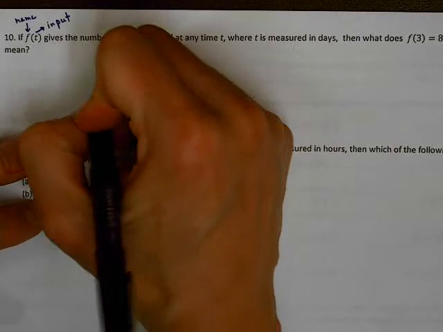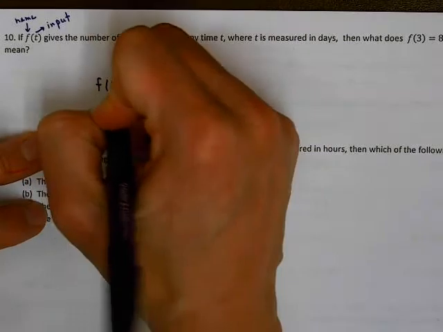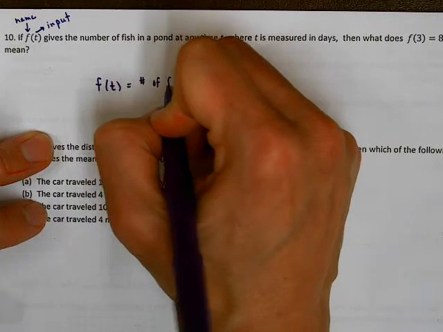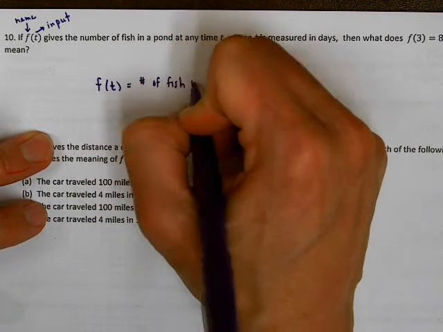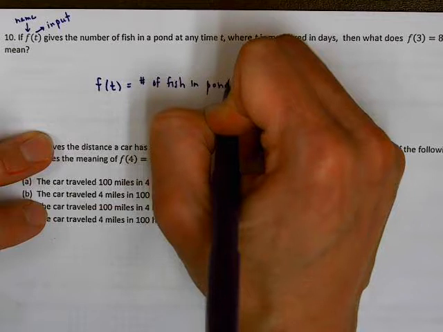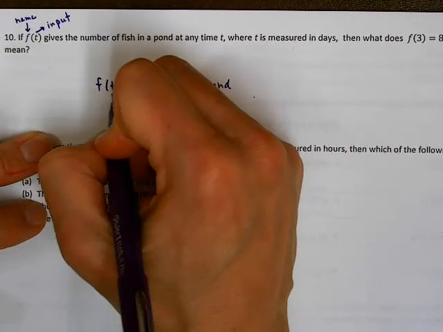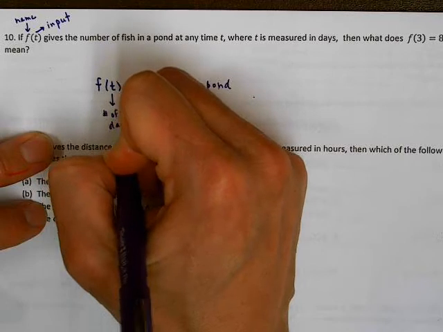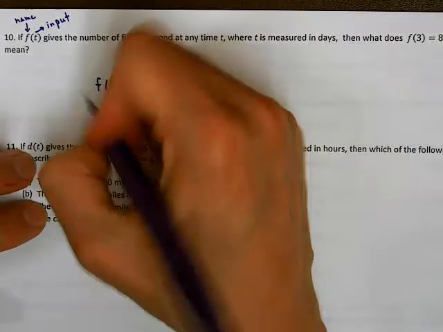So as I'm thinking through this, I'm thinking f of t is equal to the number of fish in the pond, and this t is the number of days. Actually, it's the day.